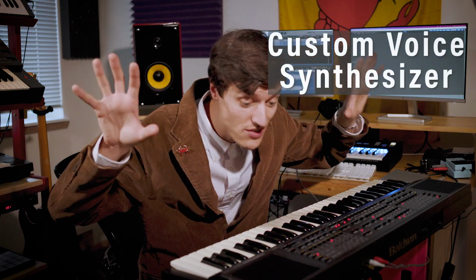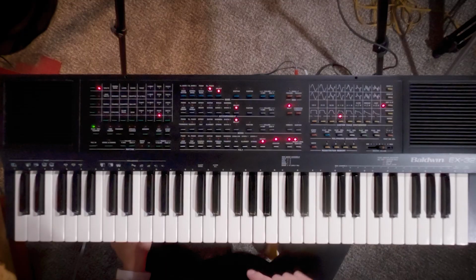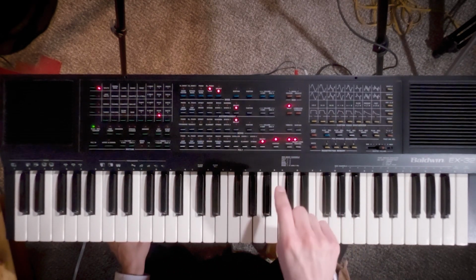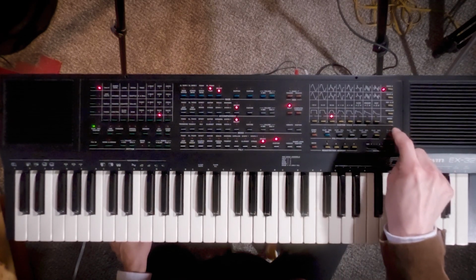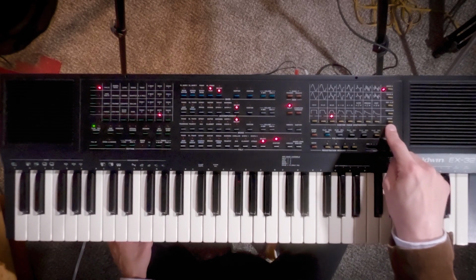So the craziest part about this keyboard is the custom voice synthesizer. Wow, that sounds crazy. And it is. Let's dive on in. So you want to navigate your little finger over to the custom button. We'll turn these off for now. And then you want to hit enter. If you don't hit enter, it doesn't do anything. Why is this here?